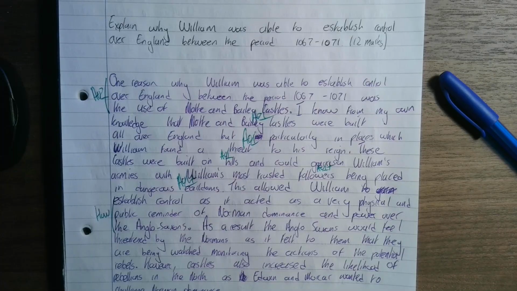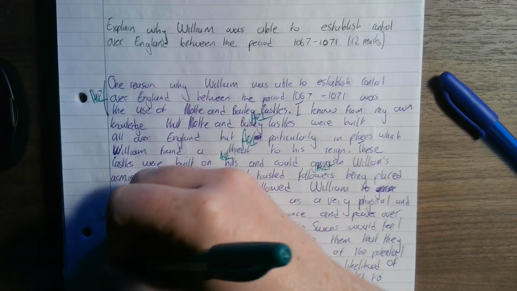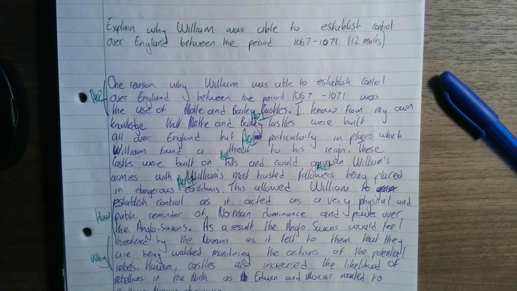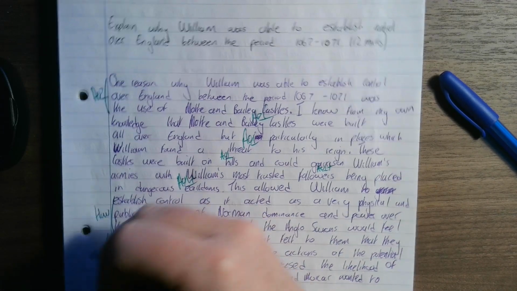Let's move on. As a result, the Anglo-Saxons would feel threatened by the Normans as it felt that they were being watched, monitoring the actions of potential rebels. I don't feel that grammatically makes sense. There's my why. However, castles also increased the likelihood of rebellions in the north as Edwin and Morcar wanted to challenge the Norman dominance. There's my so what.